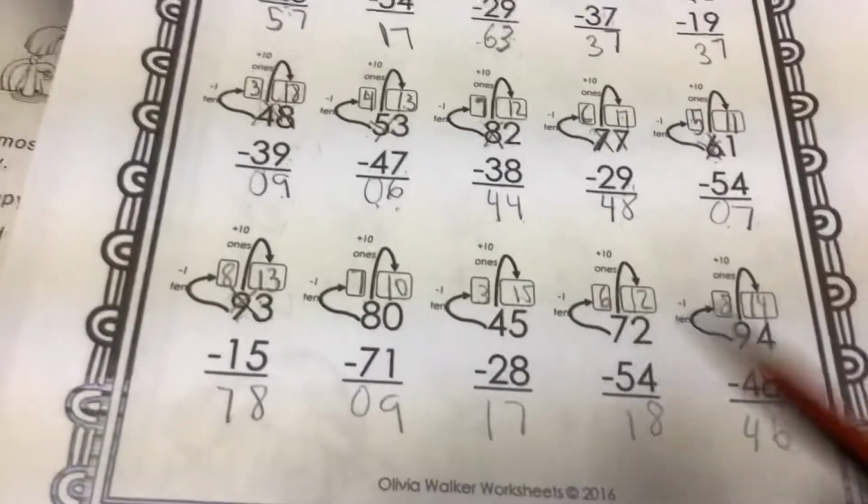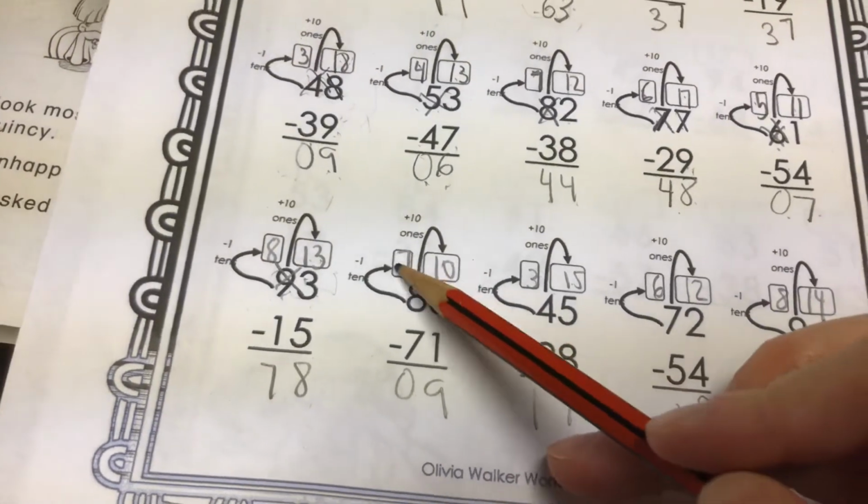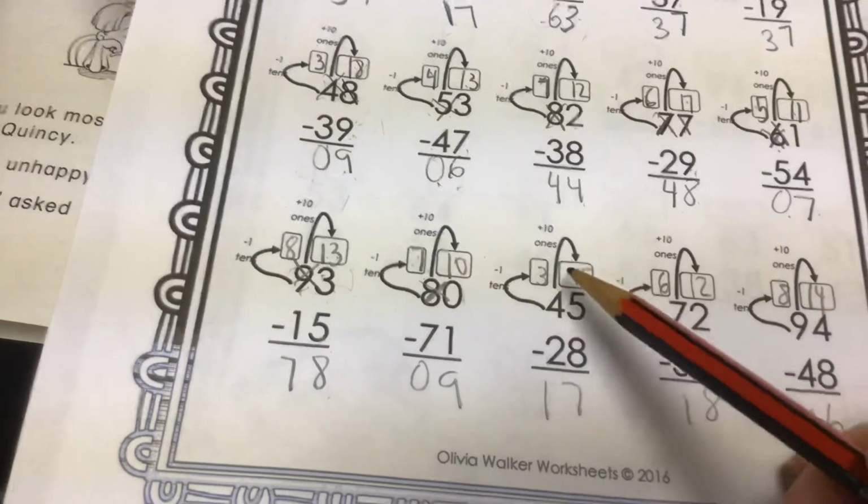Next one, we borrowed a 10. 10 plus 0 is 10. 10 minus 1 is 9. 7 minus 7 is 0, right? Because we borrowed 1 from here, we had to make this a 7.